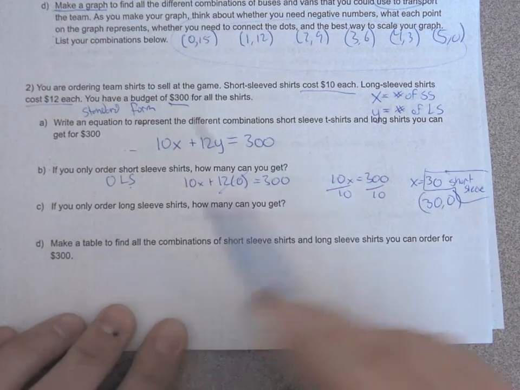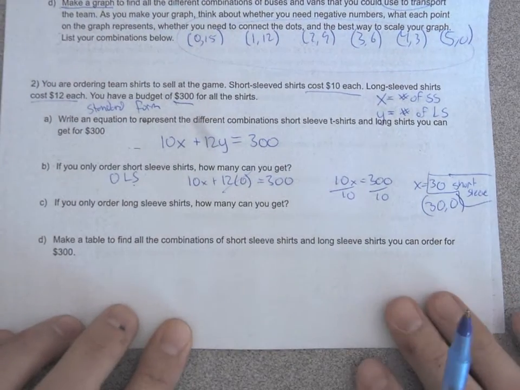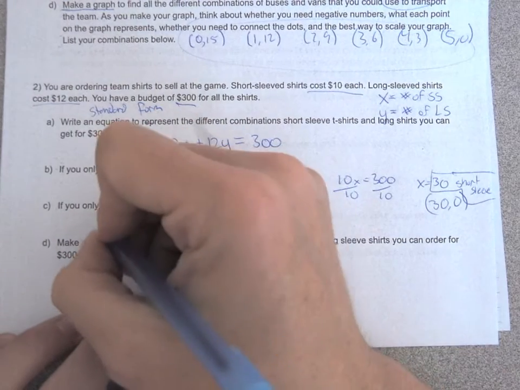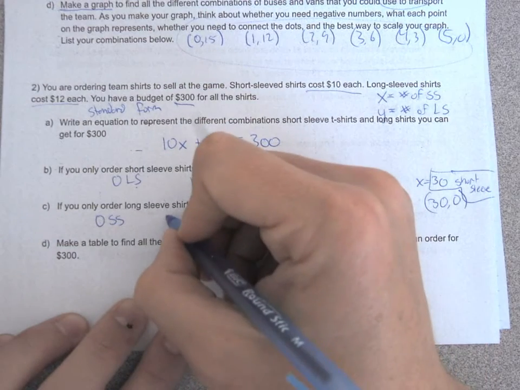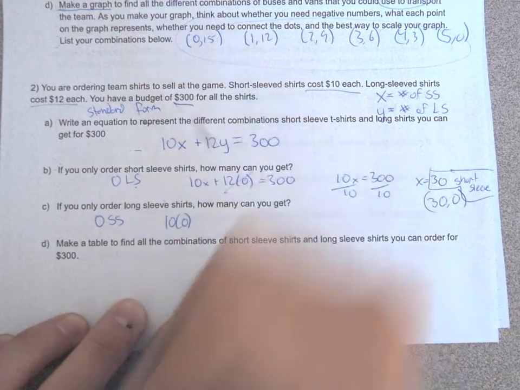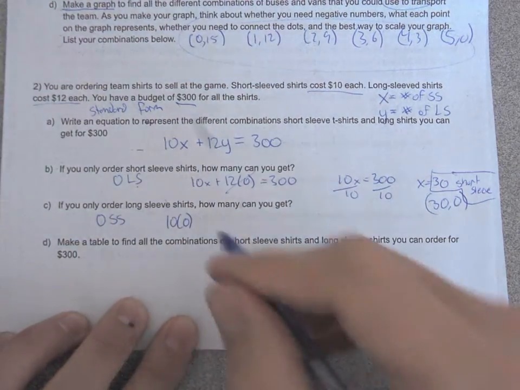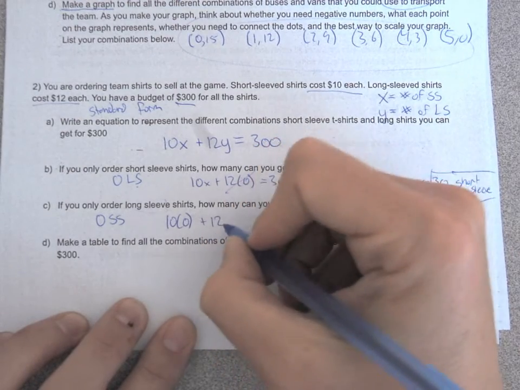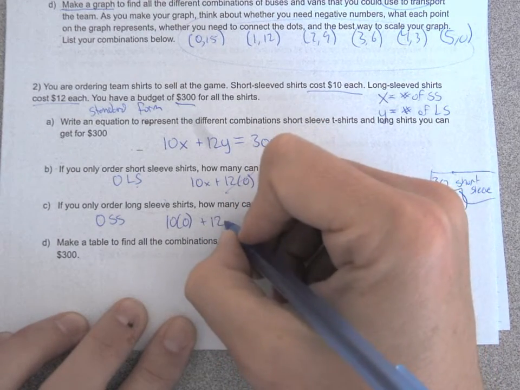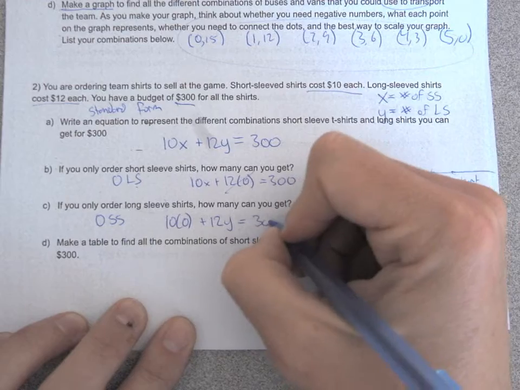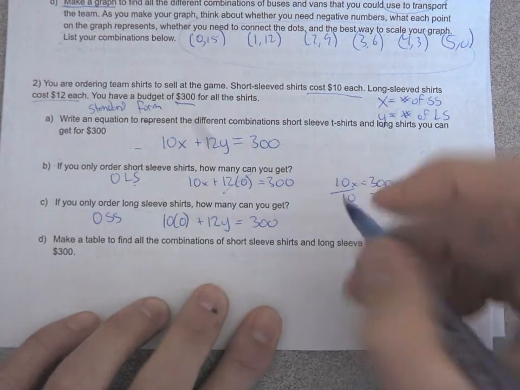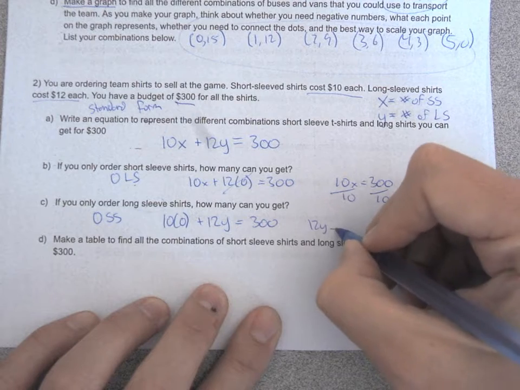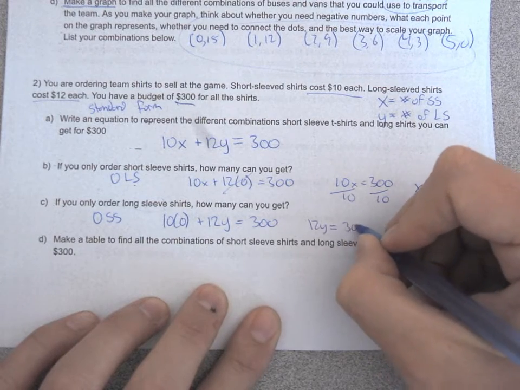Okay, if I only order long sleeve shirts, how many can I get? So again, this is going to be 0 short sleeves if I'm only ordering long sleeve shirts. That's 0 short sleeves. So 10 times 0, $10 per short sleeve shirt, I'm going to get 0 of them. I'm going to add that to 12 times the number of long sleeve shirts I get, and that better be 300. Okay, so I get 12Y equals 300.